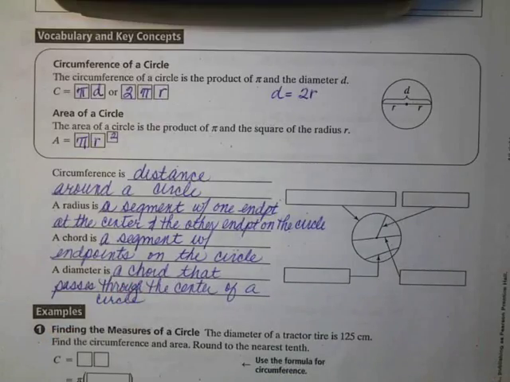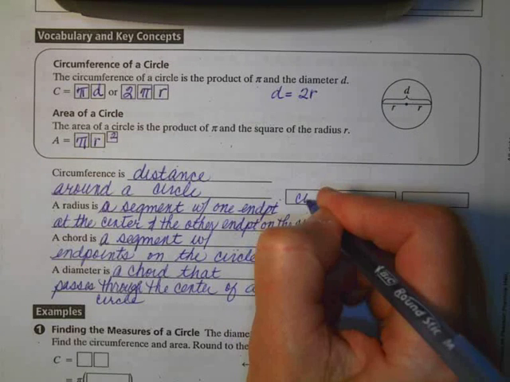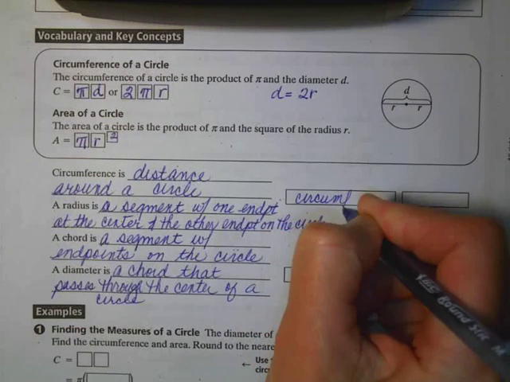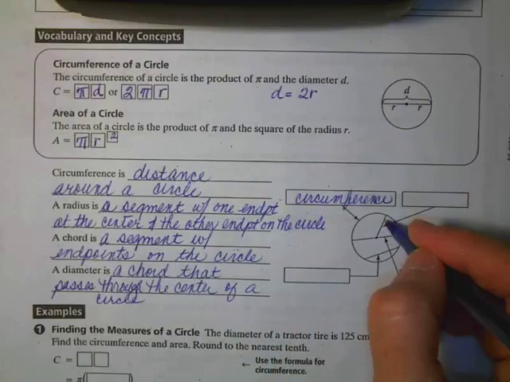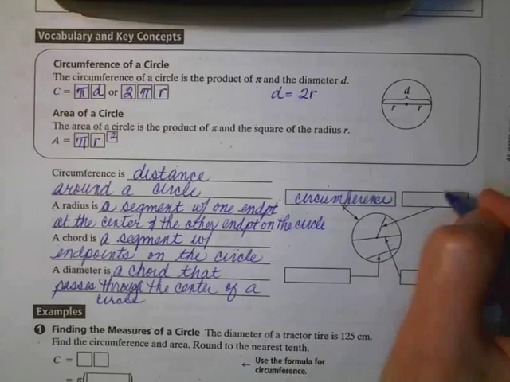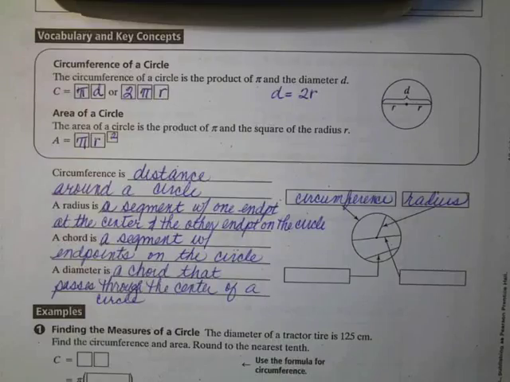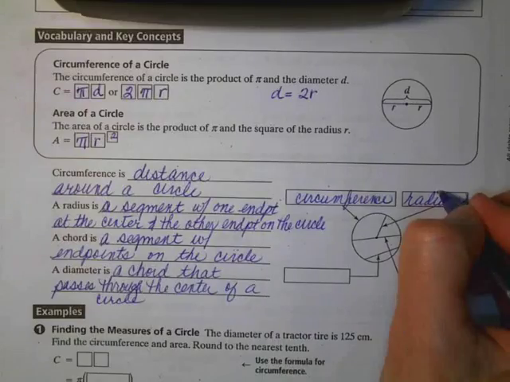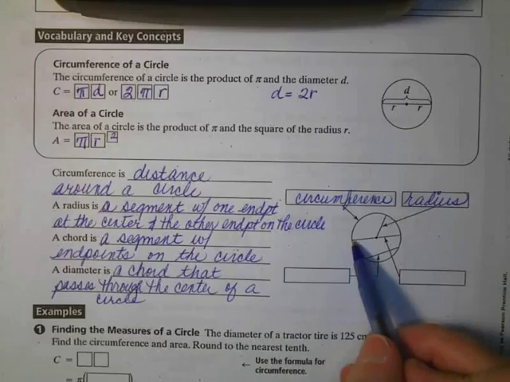Alright, so we have a little diagram here. First of all, this distance around is circumference. The radius would be the distance from the center to a point on the circle. Radii, R-A-D-I-I, is the plural, so if you see that, don't be disturbed.